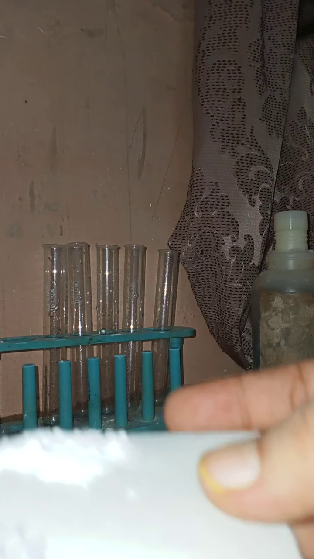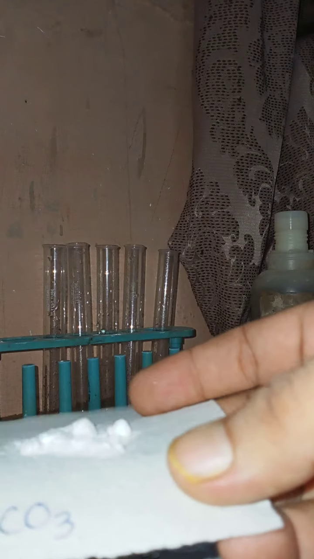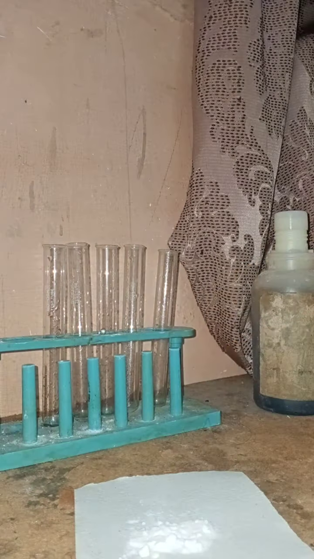Solid sodium hydrogen carbonate. You can see here, this is NaHCO3 that I have taken, which is the sodium hydrogen carbonate. And then we have another substance, which is known as Na2CO3, sodium carbonate. Both these substances are kept in separate watch glasses, as you can see here. So they are placed in the watch glass.